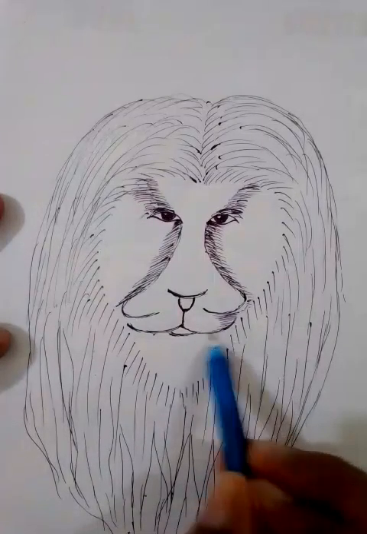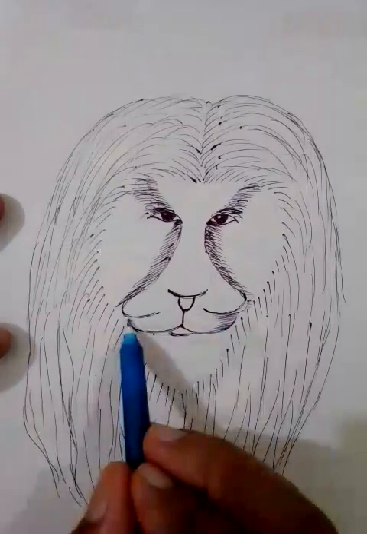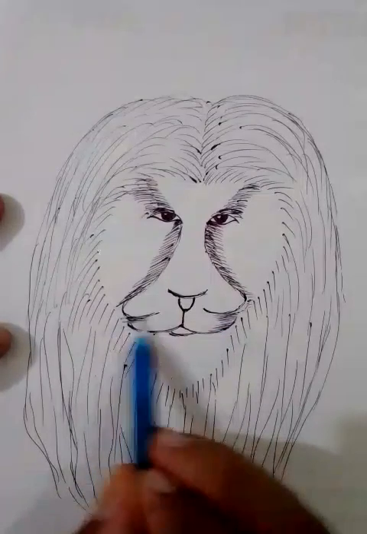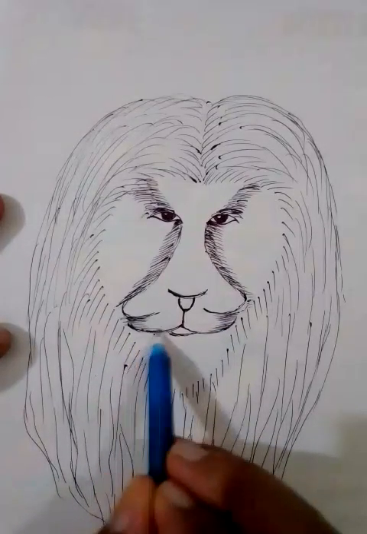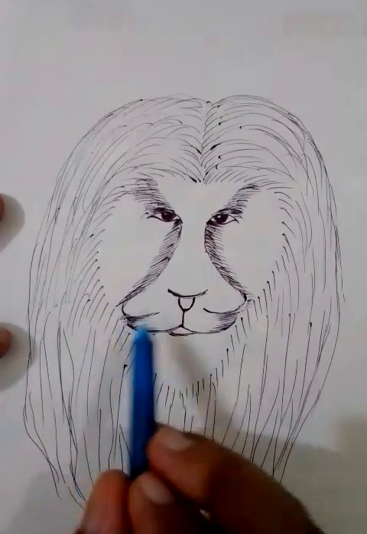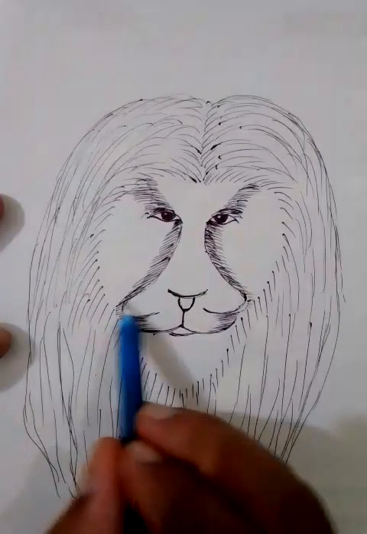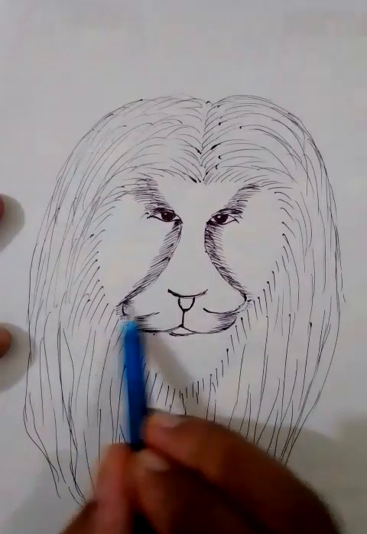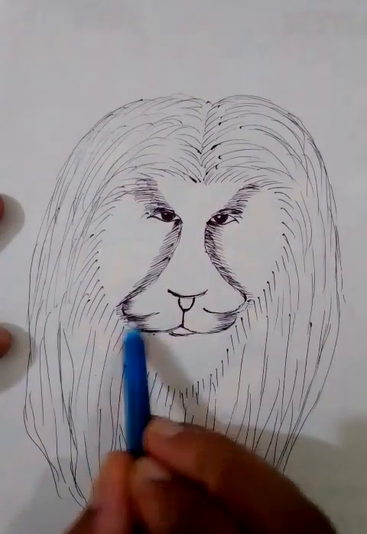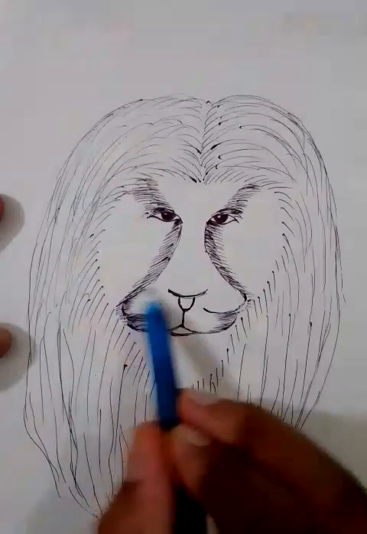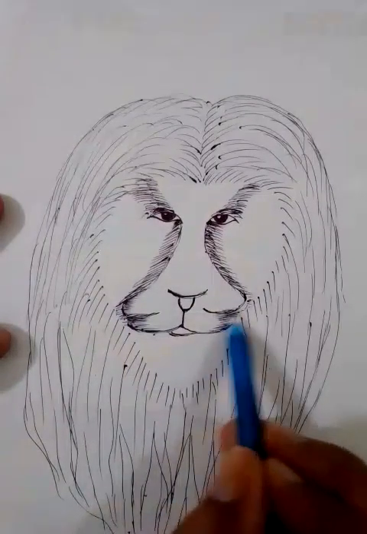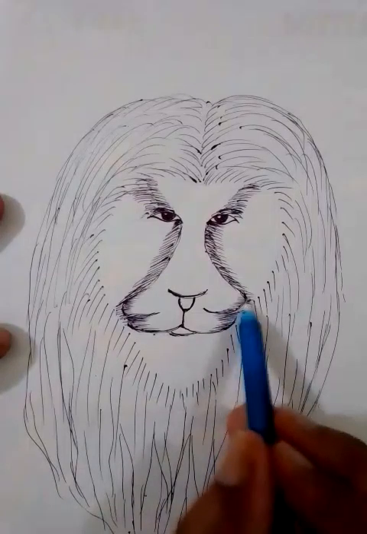Lots of drawing stuff like this. It's all about shades and the visualizations, how we draw, how we progress, that impacts the quality of the picture. We are doing the details of the nose here.